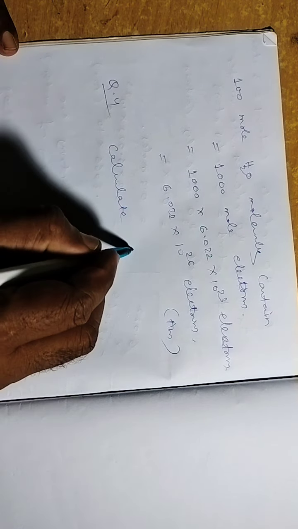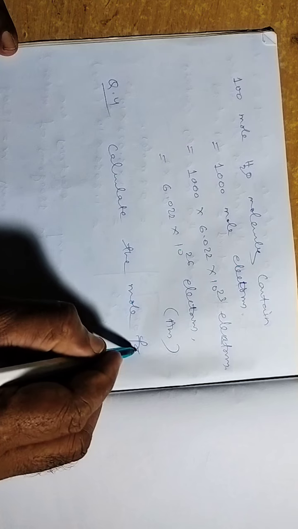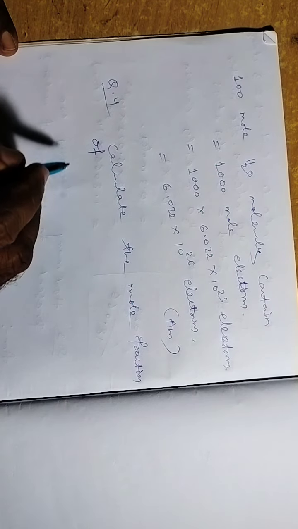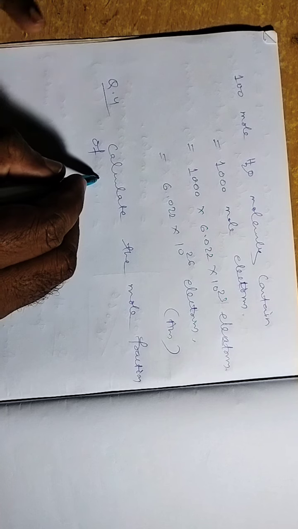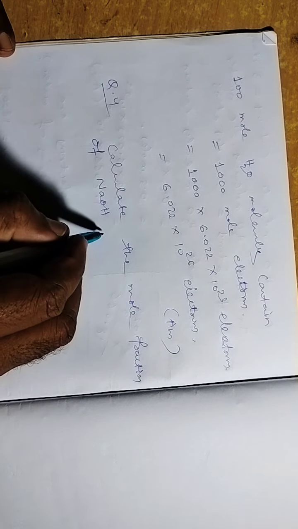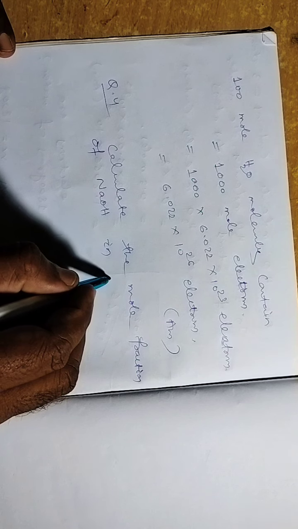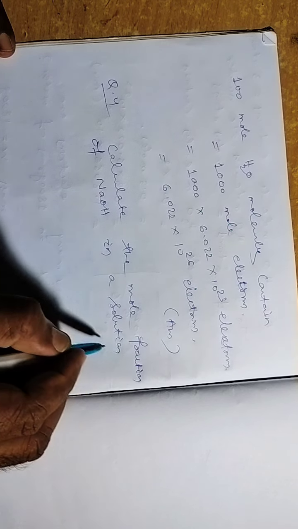Calculate the mole fraction of sodium hydroxide, NaOH, in a solution prepared by dissolving 20 grams of sodium hydroxide in 180 grams of water. Okay.